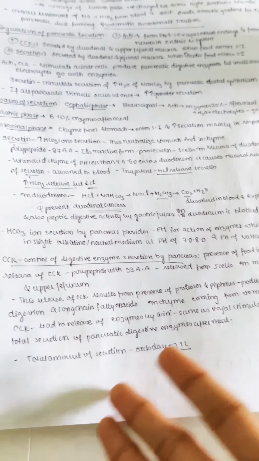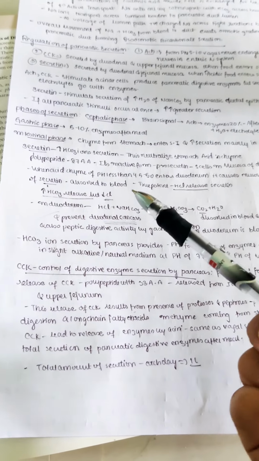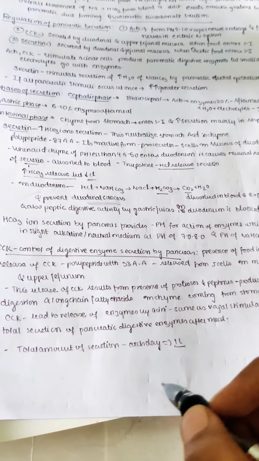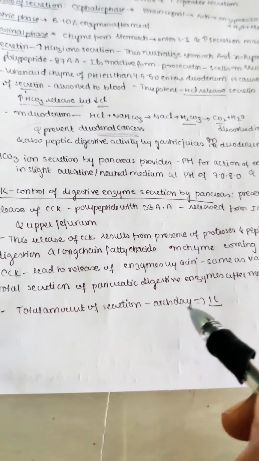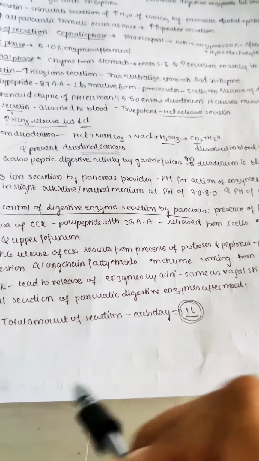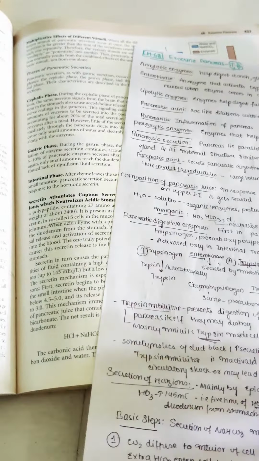So after completion of the meal, this tries to act on our proteins and fatty acids which are present, but secretin is different. It acts whenever it comes itself, but this is after the meal. This is about the pancreatic secretion for each day: about 1 liter of pancreatic juice to carry out all these functions. Well, let us see some textbook diagrams and complete this lesson.